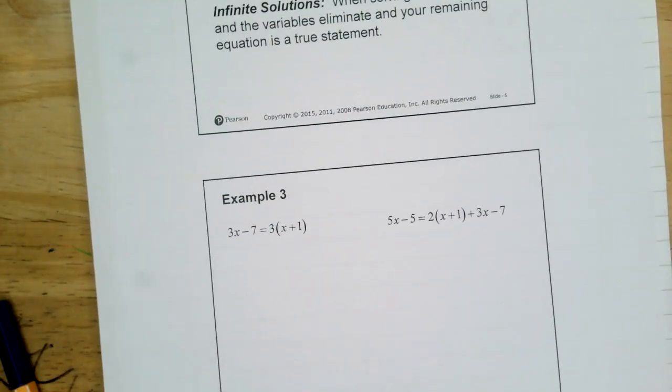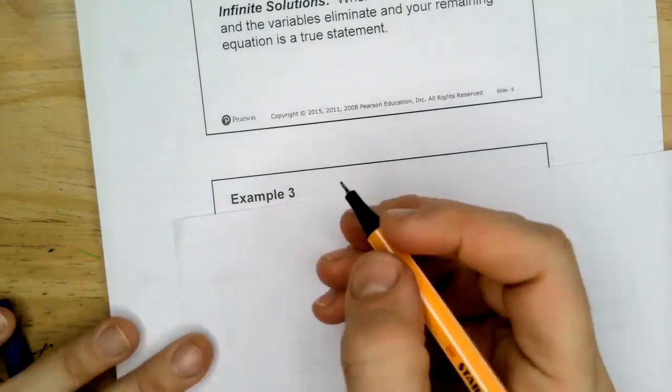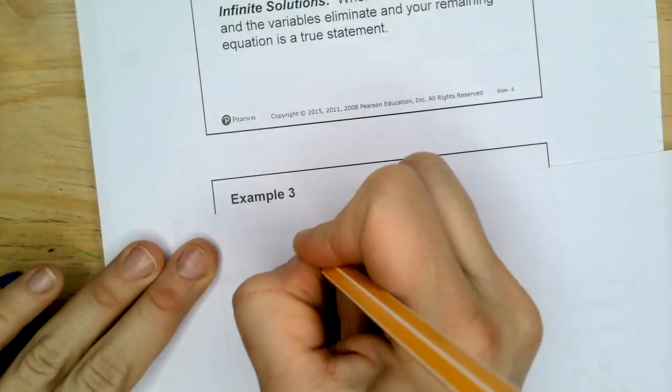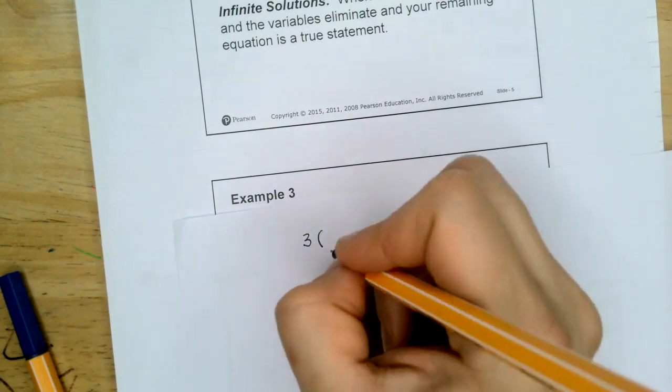Oh, it's the hard one. The hard one remains. Trying to cheat.